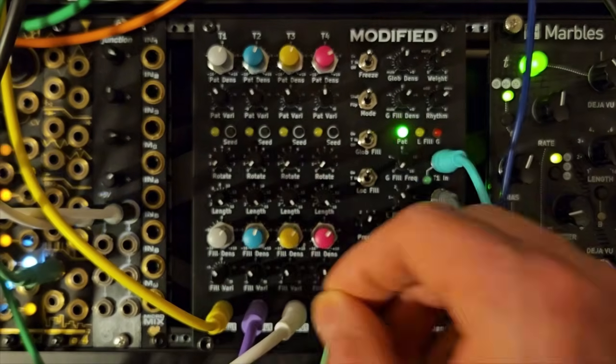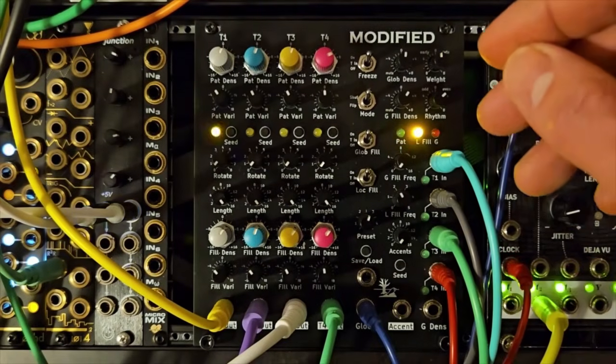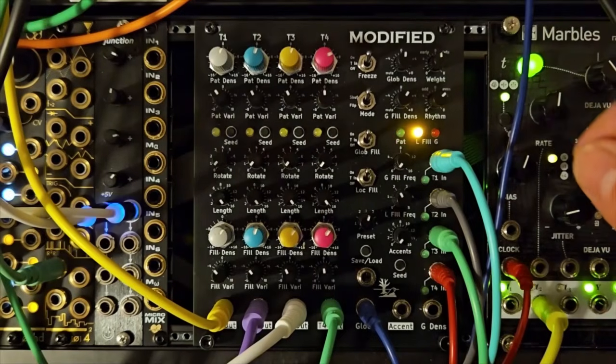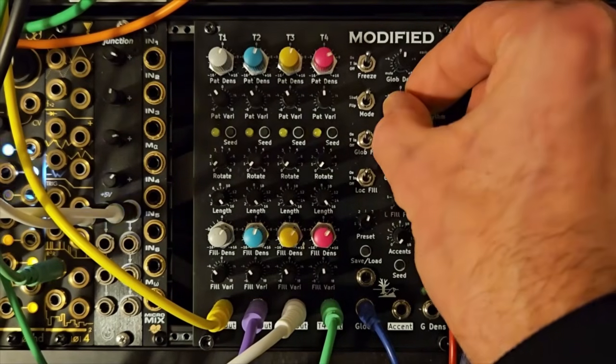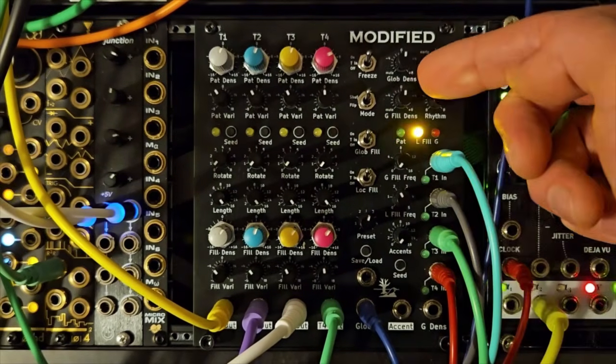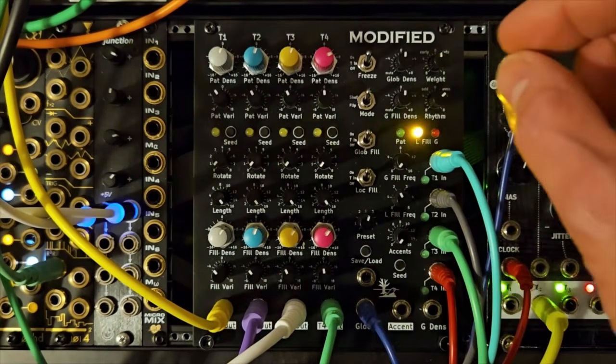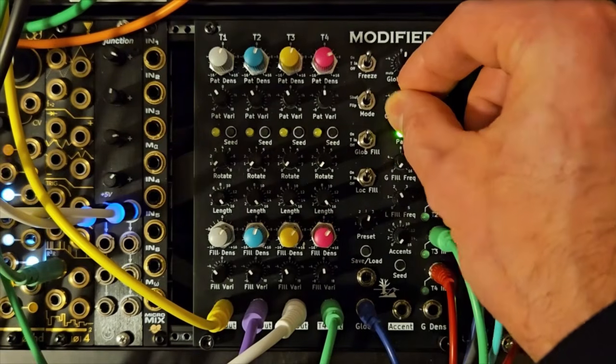However, for the global fills, every channel still has its own independent random sequence, so even when we set the global fill density to center position, which means that now all parameters are the same as for the local fills, we still get different results for the global fills.